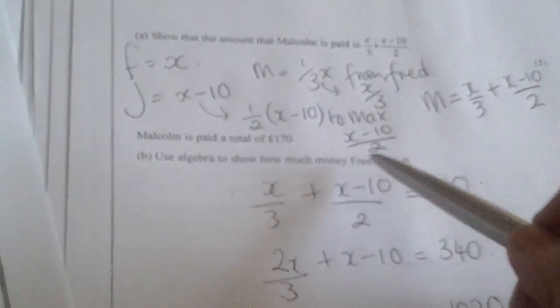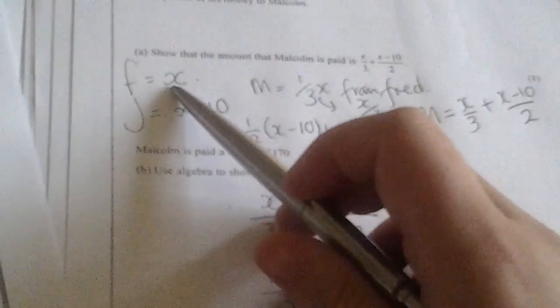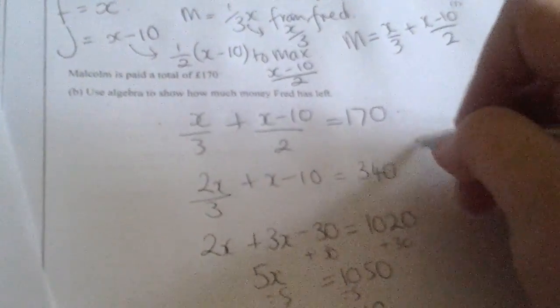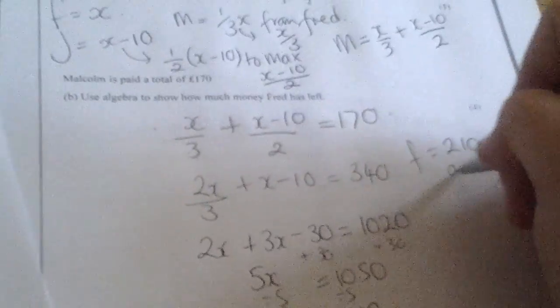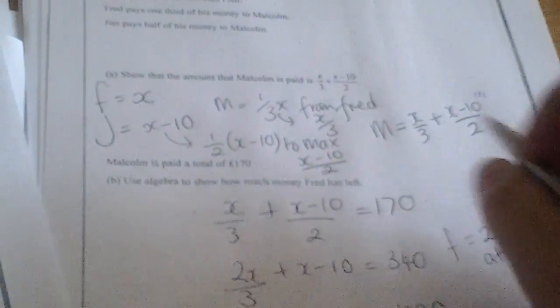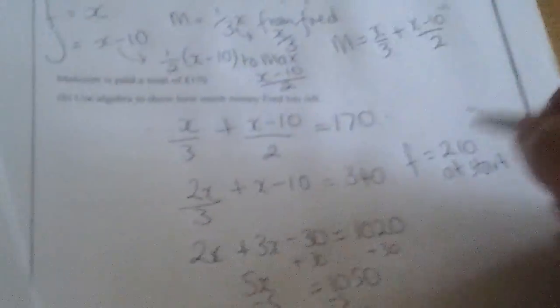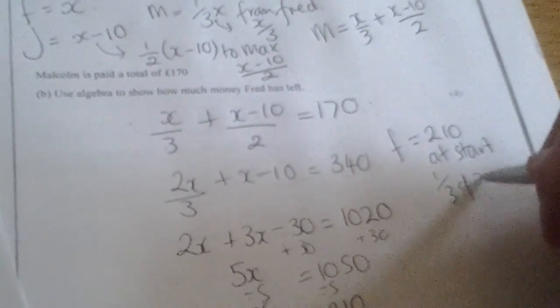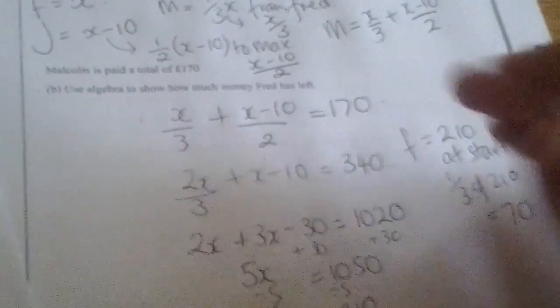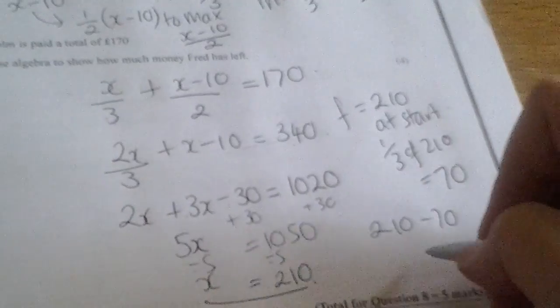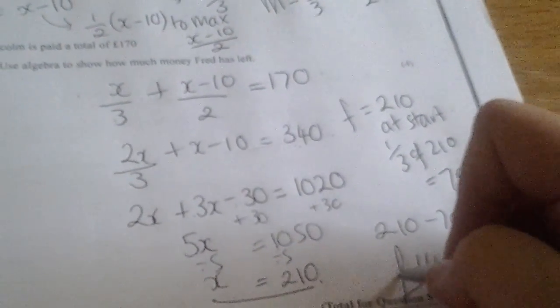Now, that's what x is, but that's not what they asked us. They said, show how much money Fred has left. Now, Fred started with x, so he started with £210 at the start. But he gave away 1/3. That's what it said up here. It said Fred pays 1/3 of his money. So 1/3 of £210 is £70. So he's given that away. So he's got this much left, which is £140.